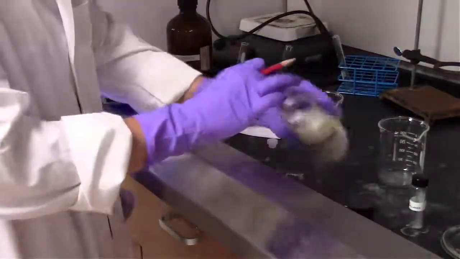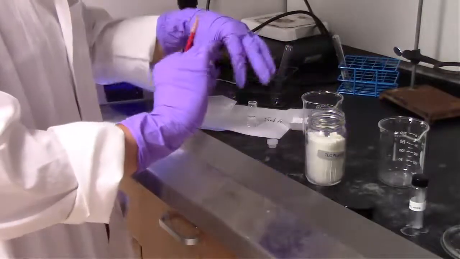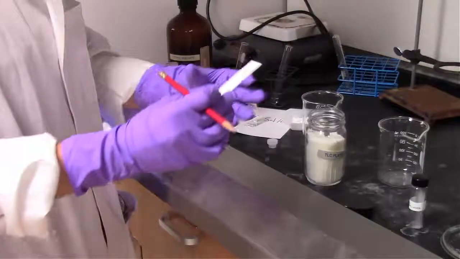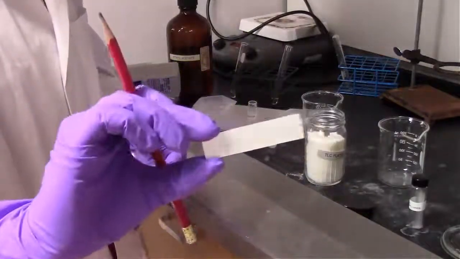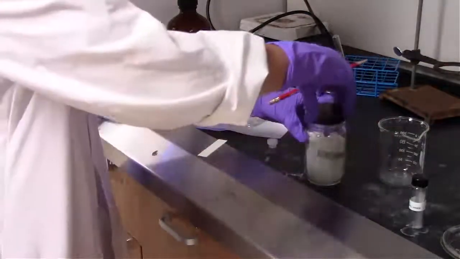Alright, so now we're getting our TLC plate out. The TLC plate has a plastic side and a side with silica gel on it. So the super shiny side, that side right there, is the plastic. The side that's facing up is the side with the silica gel on it.